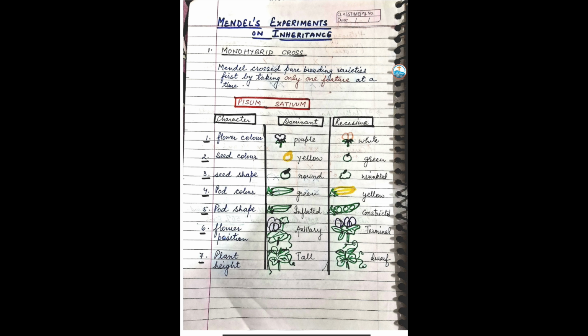Now we have come to the very important part. Again I will say that it is Gregor John Mendel's experiment on inheritance. He was a scientist who experimented and gave certain variations, and the outcomes of these experiments we will study in this. He did a lot of experiments, so we will see here.